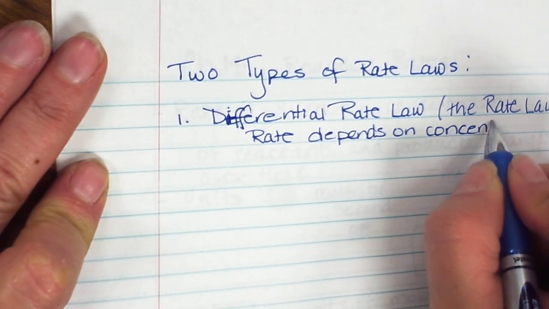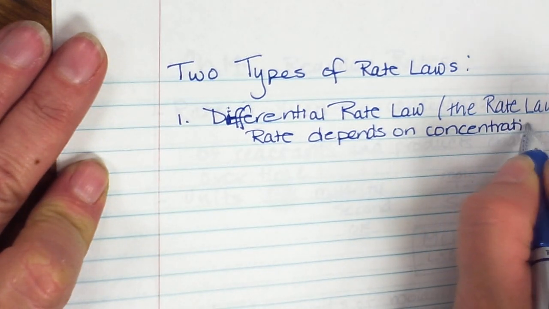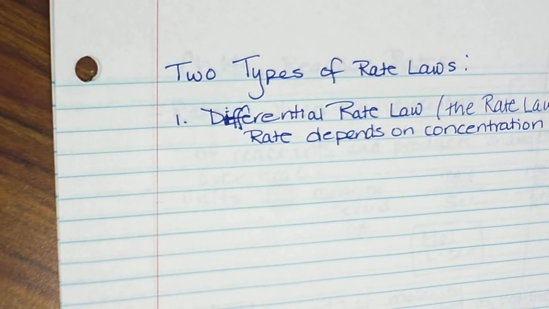Now, what this means is that as the concentration drops, the rate slows down, right? Imagine trying to make Girl Scout cookie sales. You walk into a room with 350 people and you set up your table.